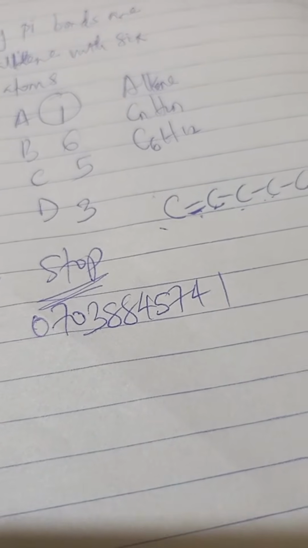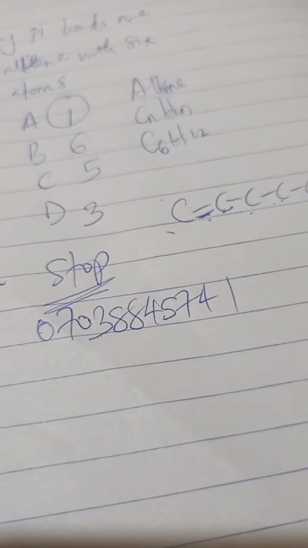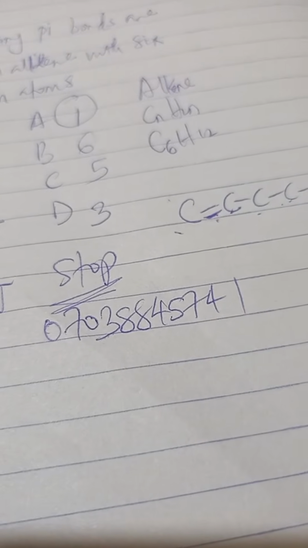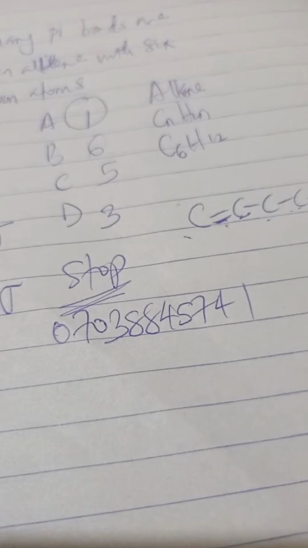So Ugochi, my battery is low. I understand you. Ugochi, thank you. I really understand. My battery is low, that's why. My phone was not off.